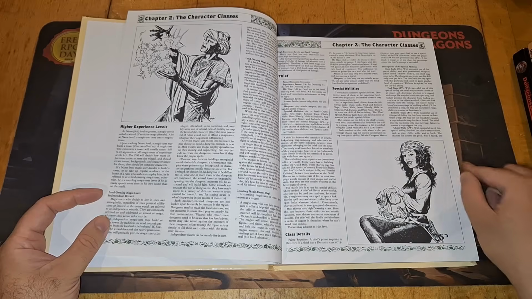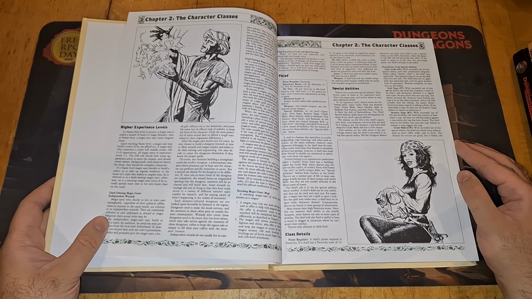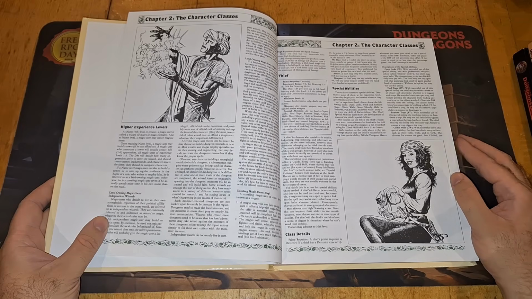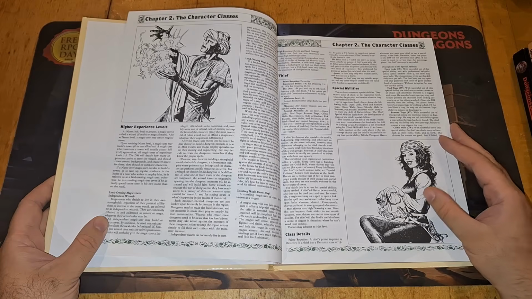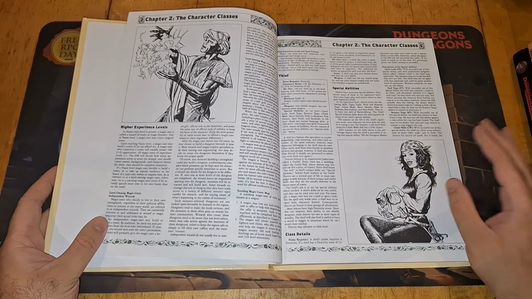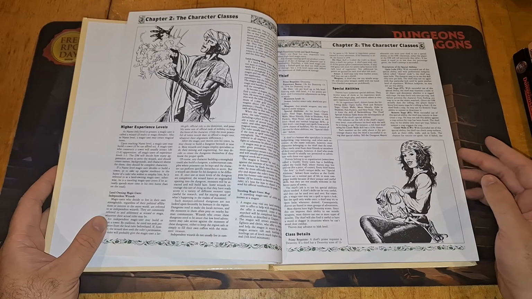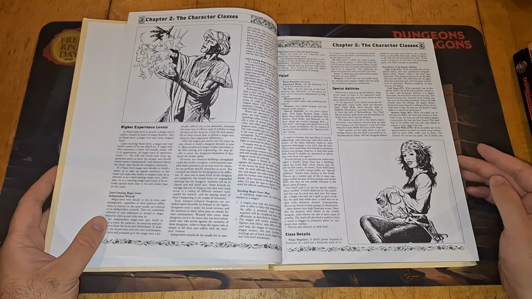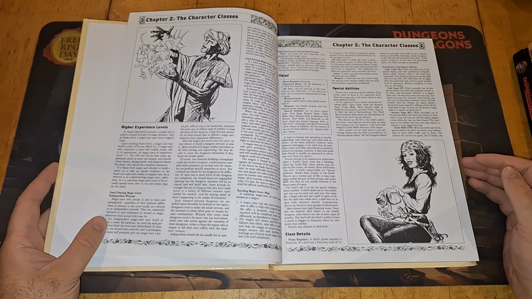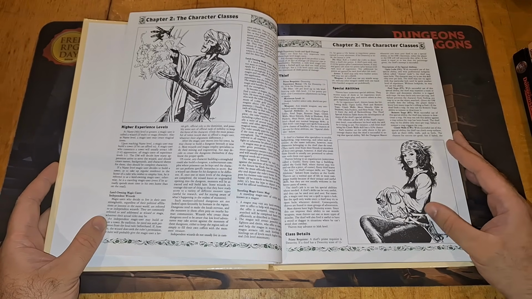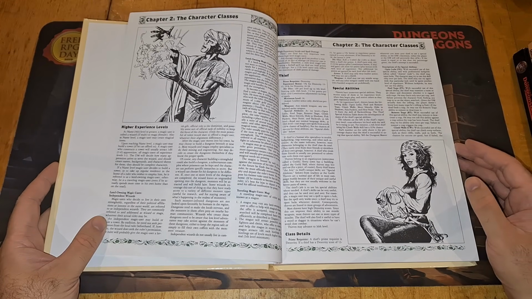So the thief required at least a 9 in their dexterity score. If they had 13, 14, or 15 in their dexterity, they received a 5% experience point bonus. And if they had a 16, 17, or 18 for their dexterity score, then they received a 10% experience bonus. So if they got 100 points of experience for something, they would actually get 110. So they get a little bit of bonus for having high scores in your prime requisite abilities.